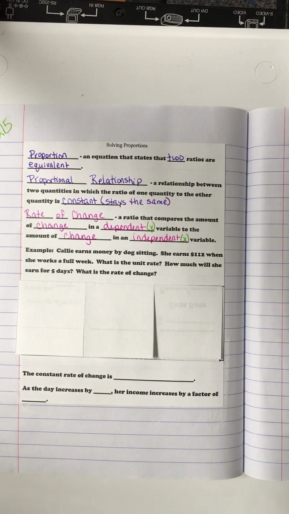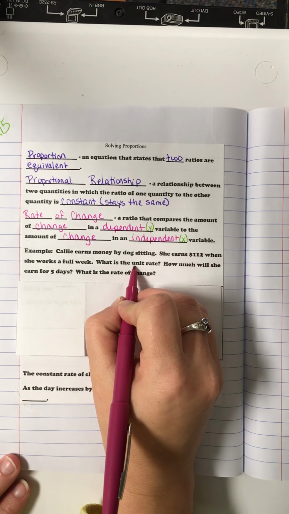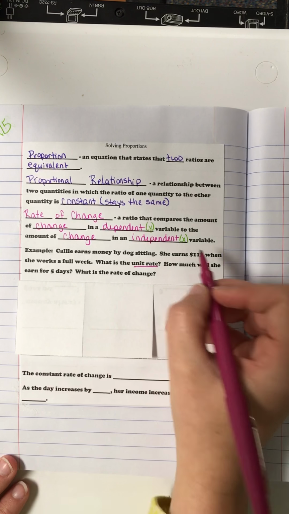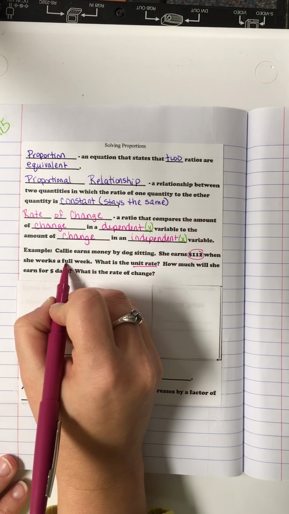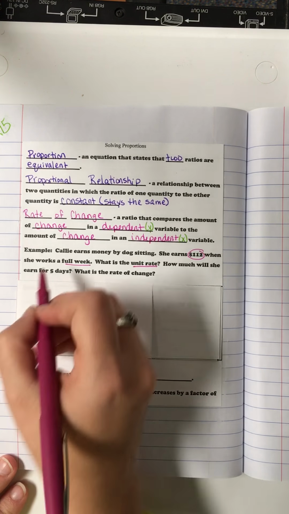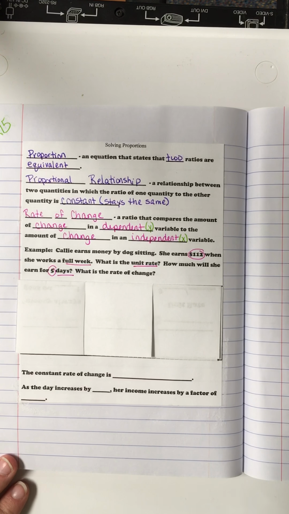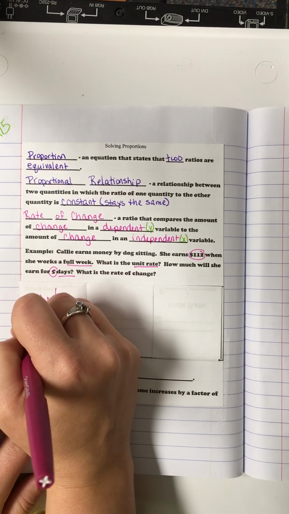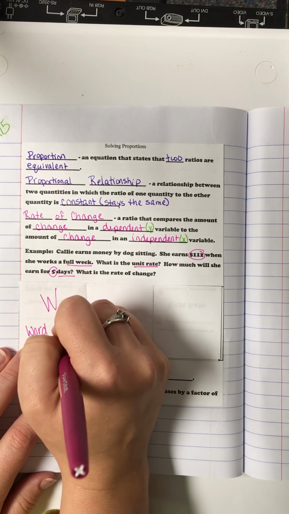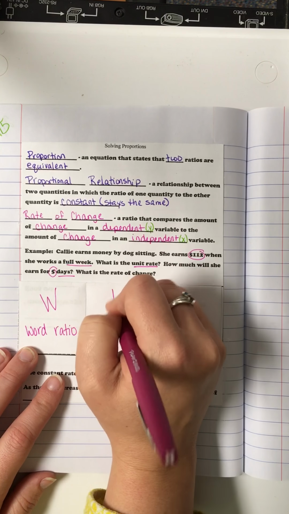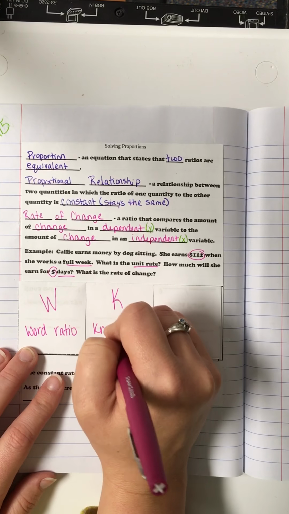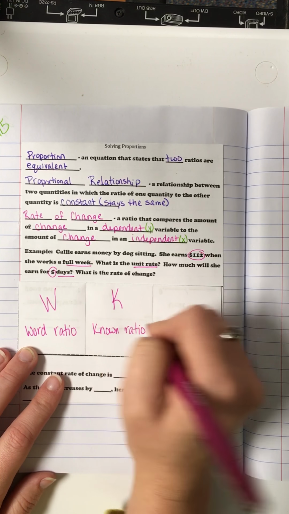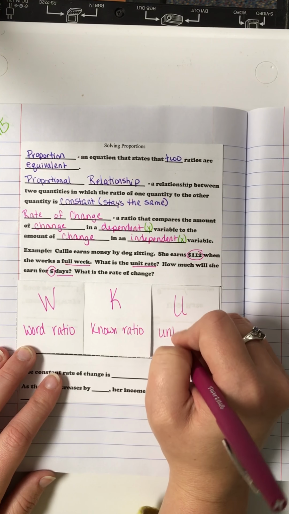Callie earns money by dog sitting. She earns $112 when she works a full week. What is the unit rate? We're looking for unit rate. Remember unit means 1. So $112 when she works a full week. How much will she earn in 5 days? And what is the rate of change? We're going to talk about this in 3 different ways. We're going to talk about it as a word ratio. We're going to talk about our known ratio. And we're going to talk about our unknown ratio.